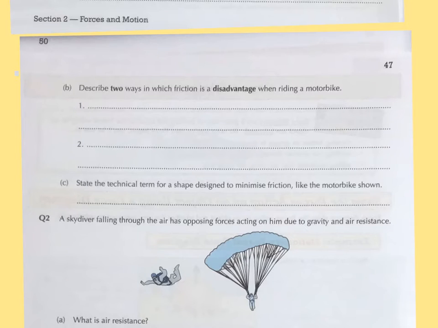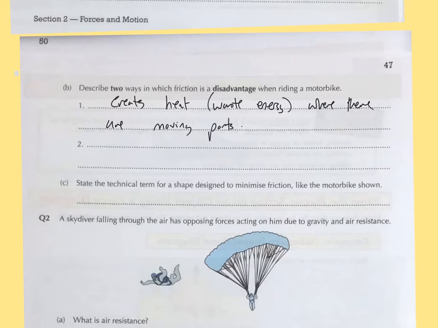Describe two ways in which friction is a disadvantage when riding a motorbike. So you've got friction in all the moving parts, which creates heat, which is basically stealing energy, so it's waste energy. Where there are moving parts, the engine, for example, gets really hot.